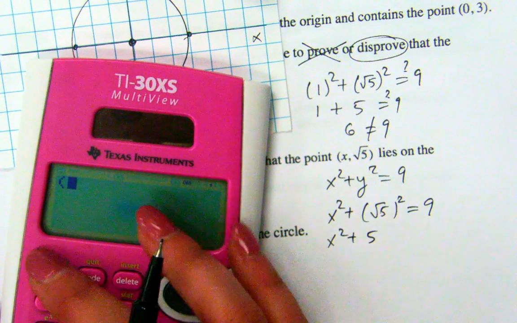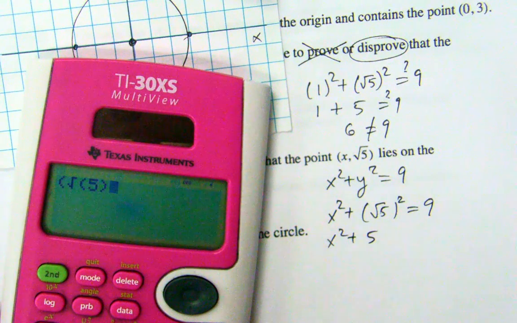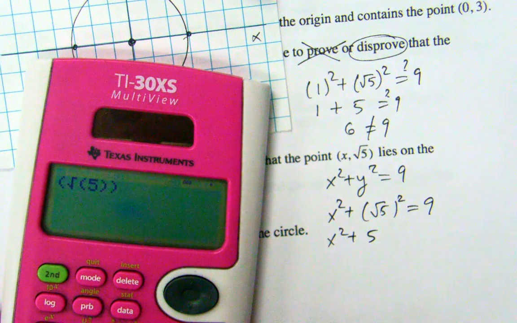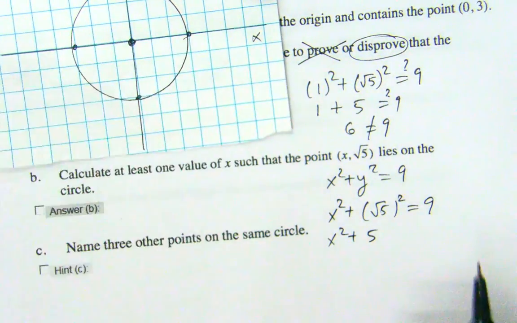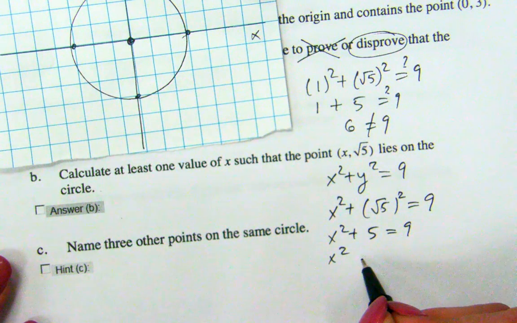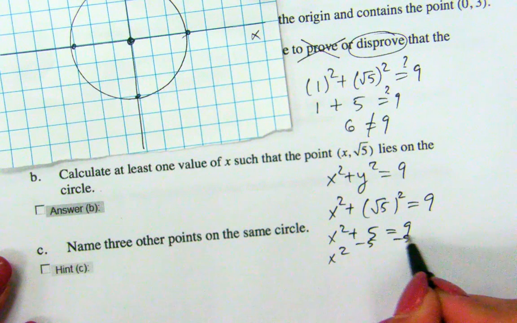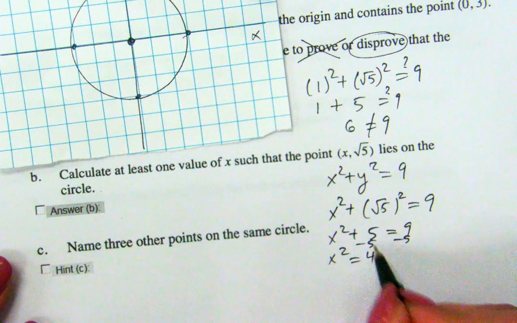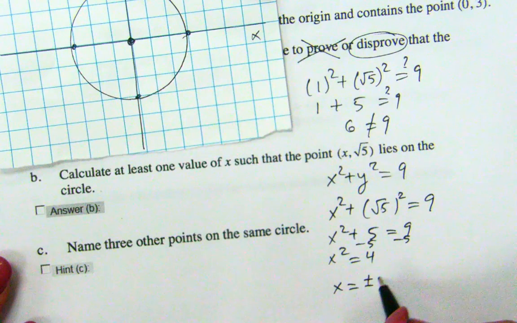Parentheses, square root of 5, close parentheses again, and then square this thing. It is 5. You're basically just undoing the radical with the square. It is equal to 9. So x squared minus 5 on both sides is equal to 4. Square root both sides, so x is equal to plus or minus 2.